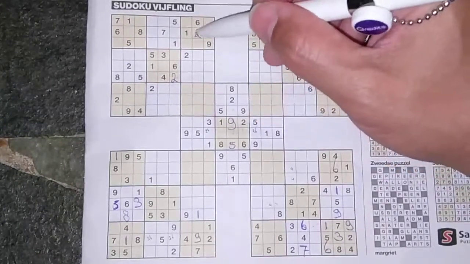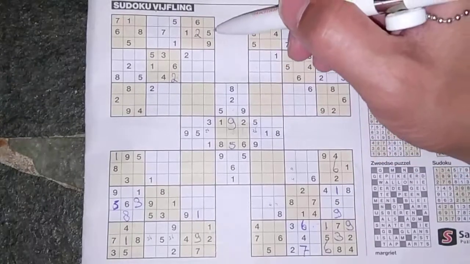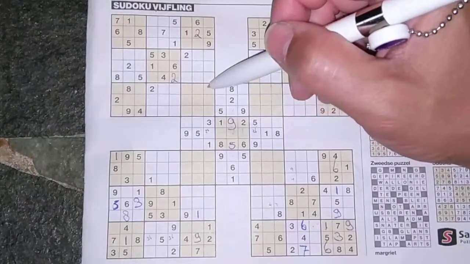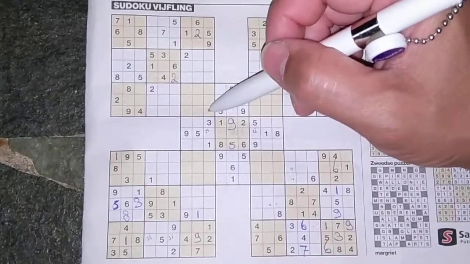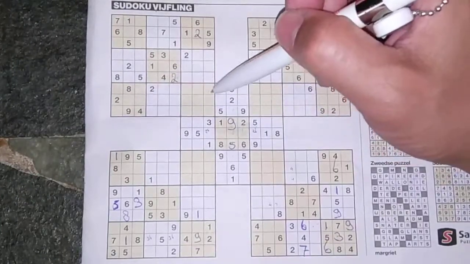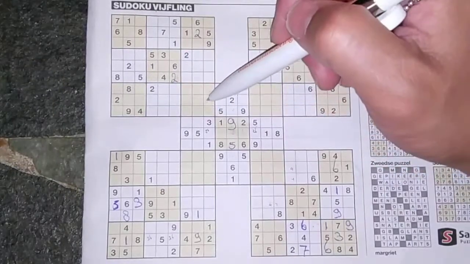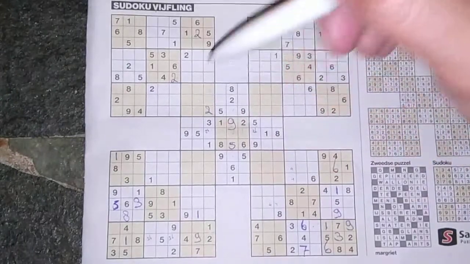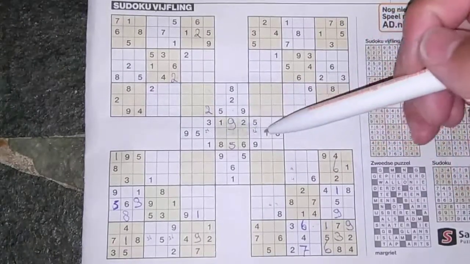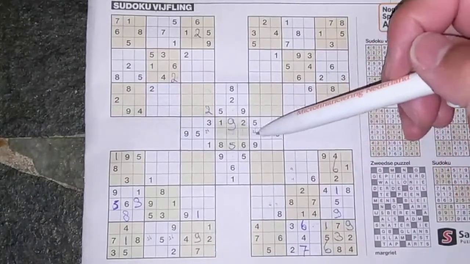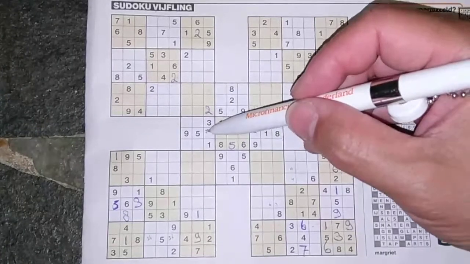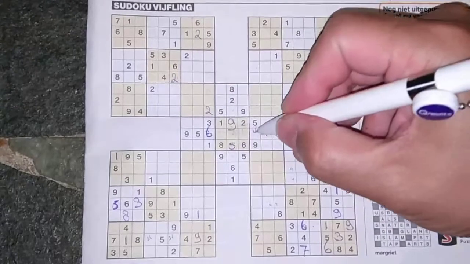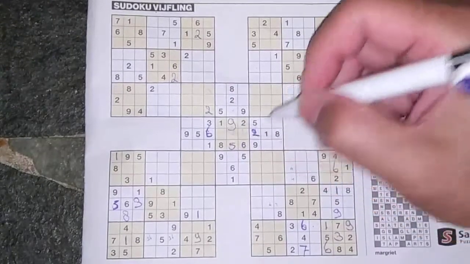2 in this column. 2 in the column next. So in the last column, the only 3 places for the 2 should be here or there. But I see here 2, no 2 there. Here 2, no 2 there. The only place for the 2 should be here. And look, I have marked those 2 boxes with 2 and a 6. Now we have a 2 here, so this cannot be a 2. This should be a 6. And this should be a 2.